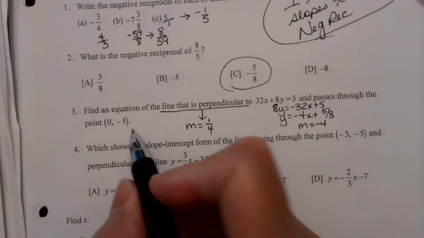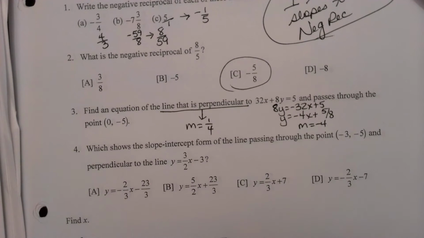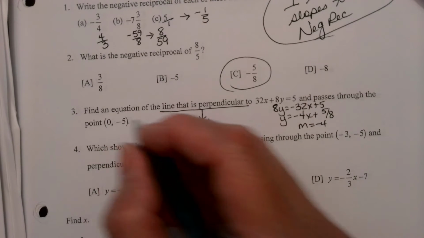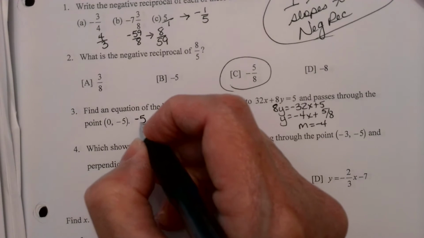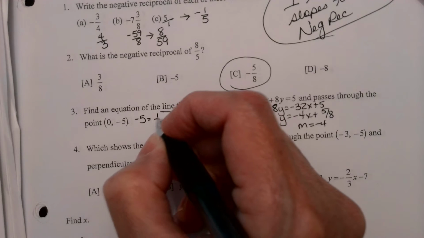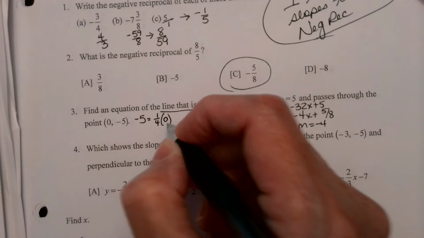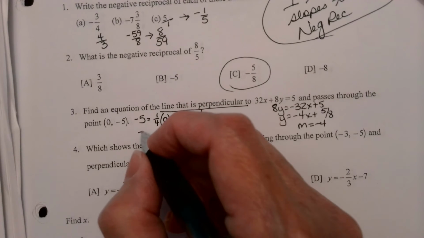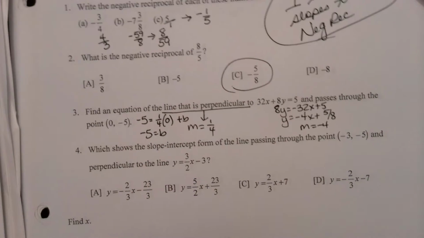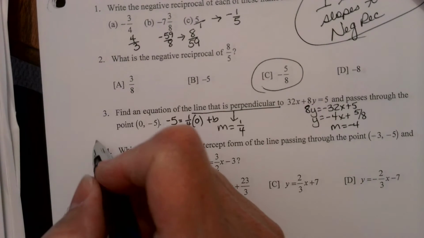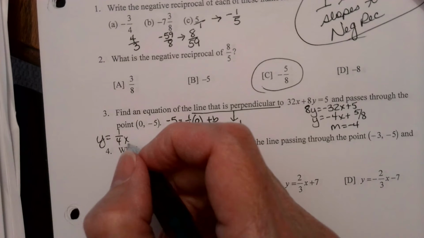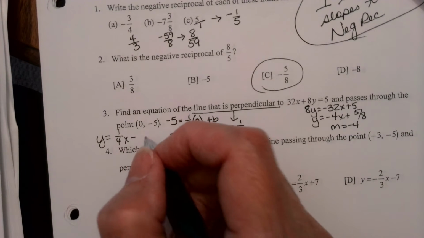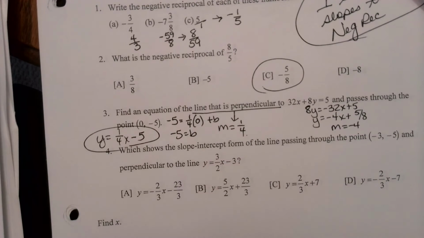Okay? And it goes through this point. So I use y equals mx plus b. I use this y, this m, this x, and then I find b. So negative 5 equals m, 1/4, times x plus b. That's 0, so I get negative 5 for b. So now I write my equation. So y equals this m, 1/4x minus 5. Okay? I didn't leave enough room to do that, obviously.